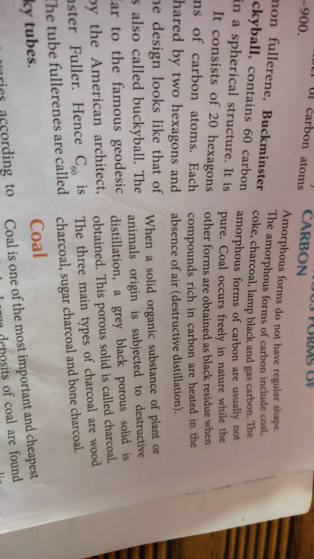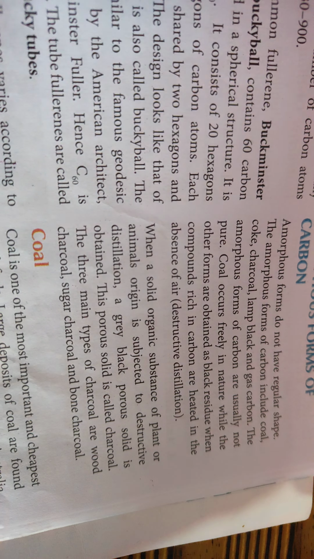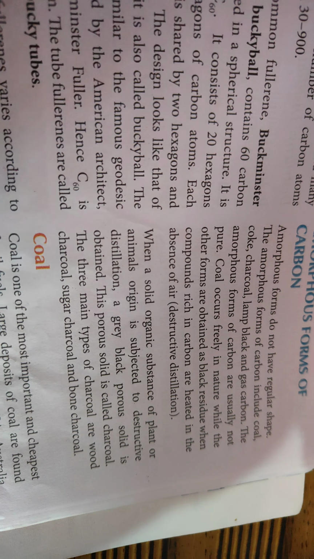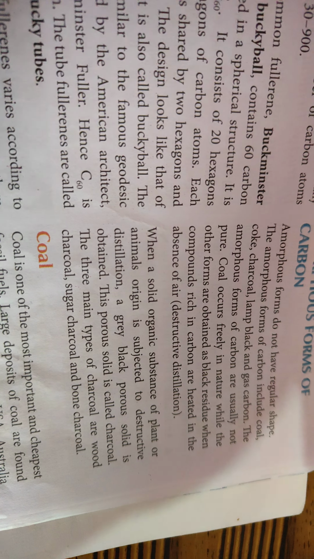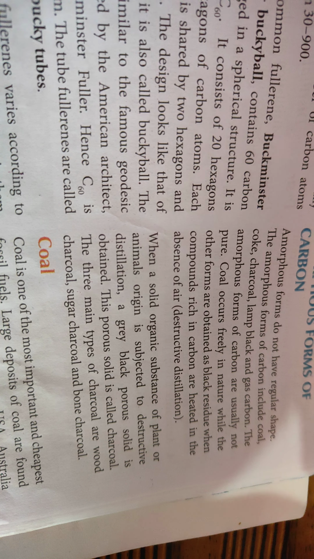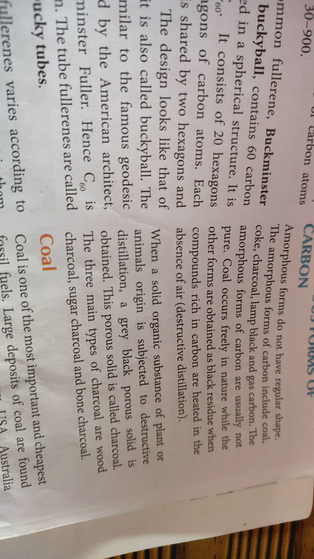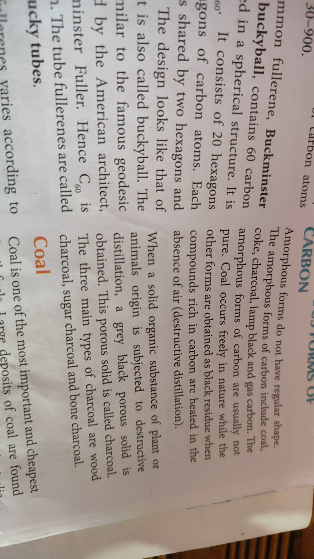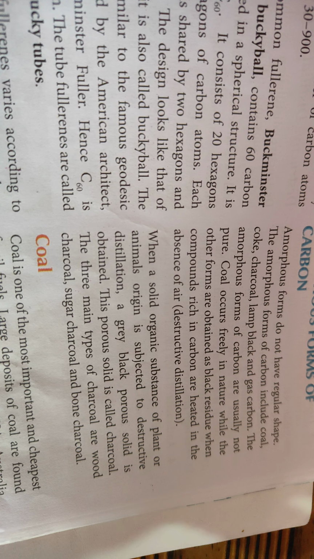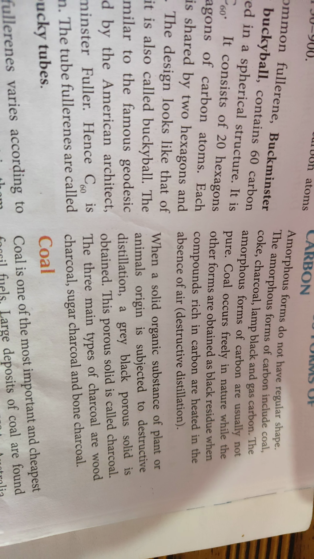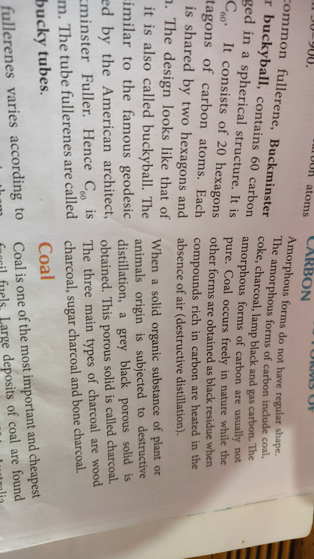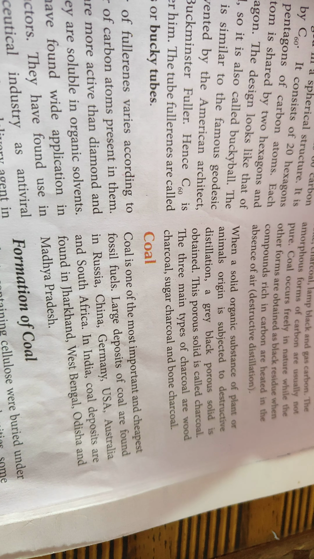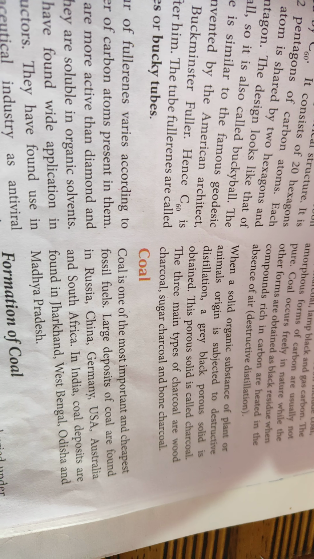Now students, coal occurs freely in nature, whereas these other forms which you are seeing are made. How are they made? They are made when we heat compounds which are rich in carbon. We heat the compound, but the condition is that it must be heated in the absence of air, and this whole process is known as destructive distillation. Now students, we have three main types of charcoals.